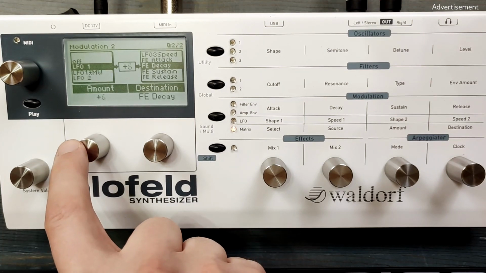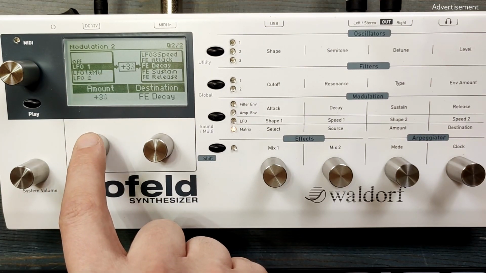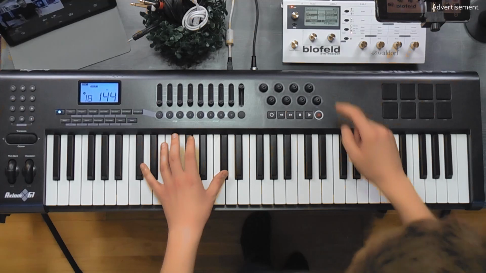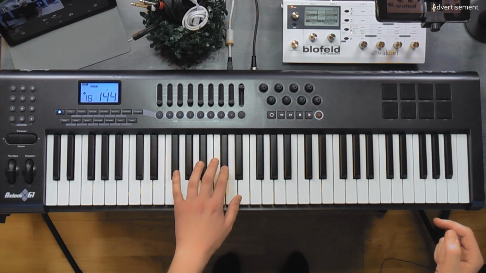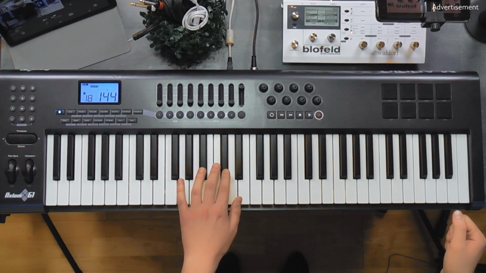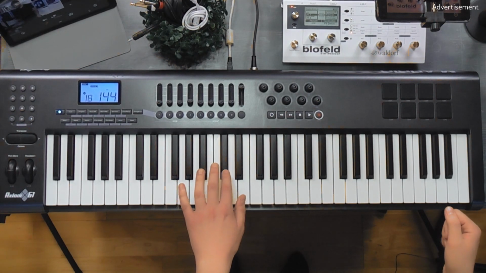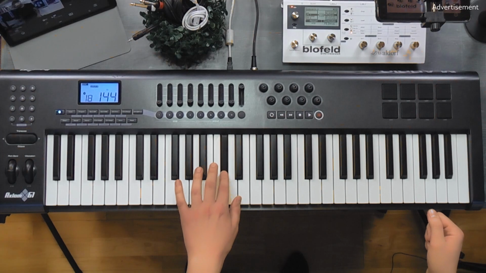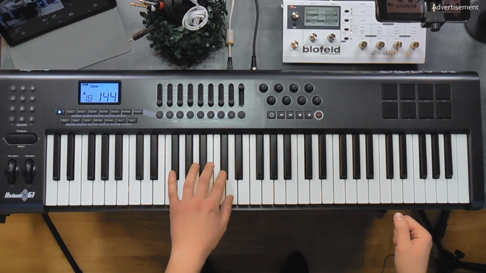Just a little bit, just with 38, for instance. As you can see, the result is always somewhere in between a closed and an open hi-hat.